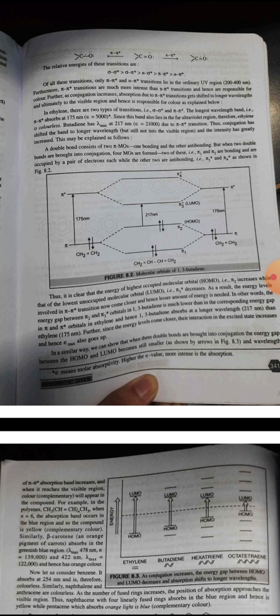In ethylene, there are two types of transition, that is σ→σ* and π→π*. The longest wavelength band, that is π→π*, is absorbed at 175 nanometer. Since this band also lies in the ultraviolet region, ethylene is colorless. Butadiene has λmax at 270 nanometer due to π→π* transition. Thus, conjugation has shifted the band to a longer wavelength but still not into the visible region, and the intensity has greatly increased. This may be explained as follows.